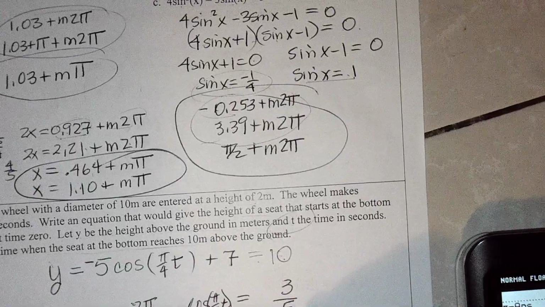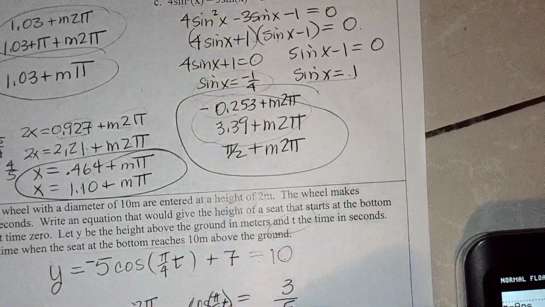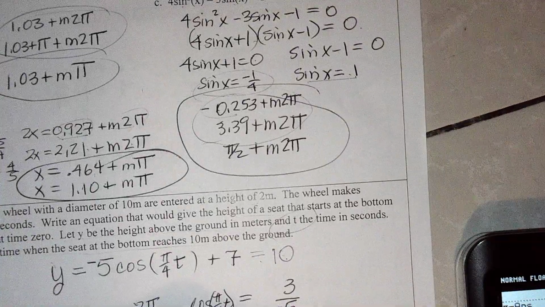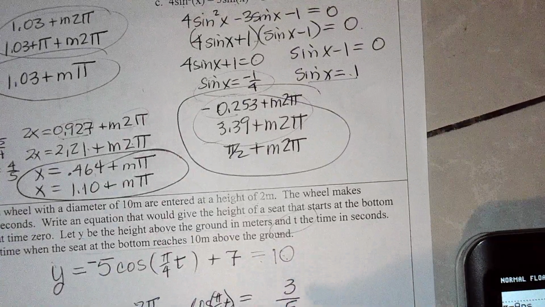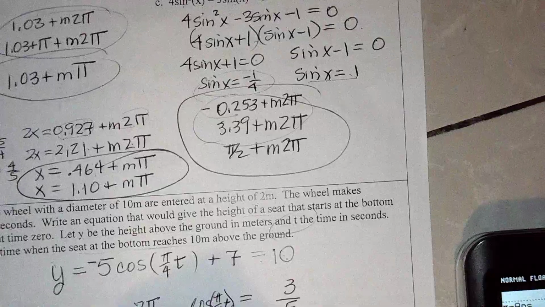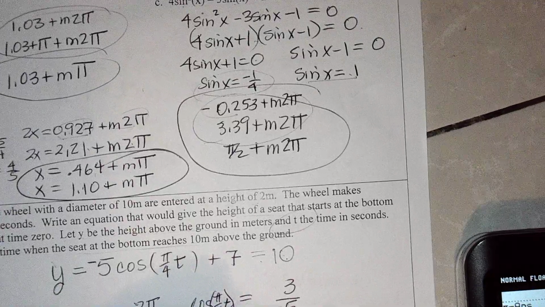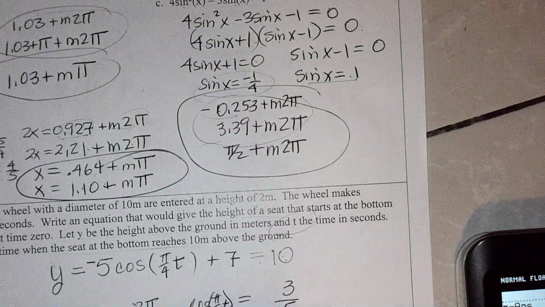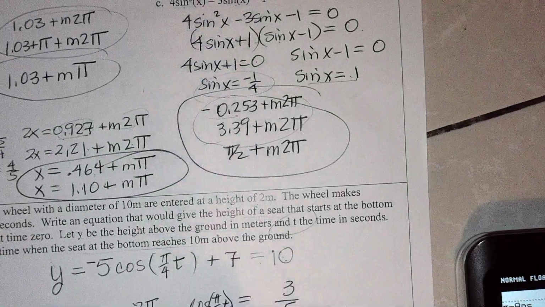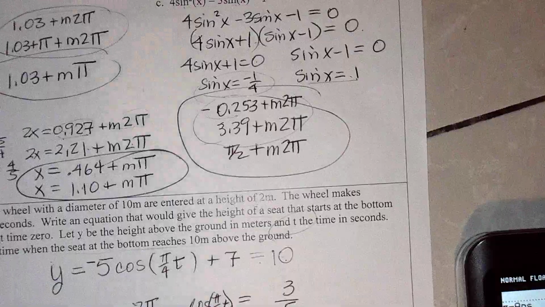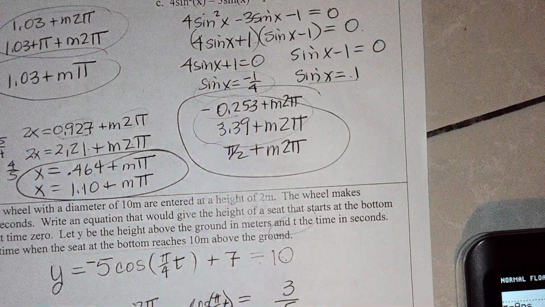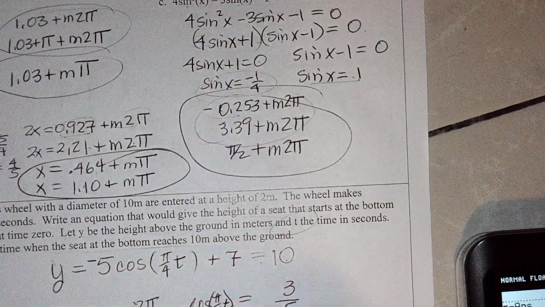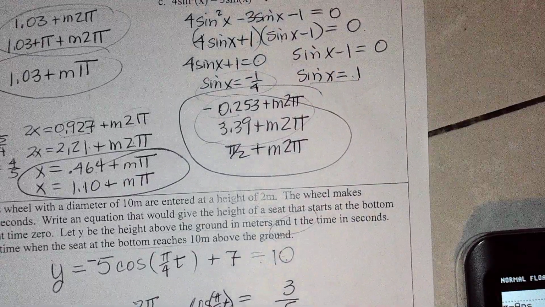plus multiples of 2 pi, but I won't need it because I want just the first time, and it's going to be coming up here. And the first time it reaches 10 is going to be about here. So if this is 8, this is 4, so it's about 3 seconds. It's going to be up there.